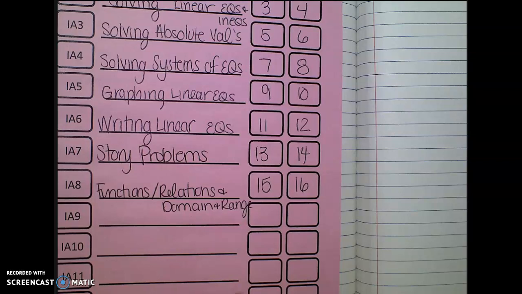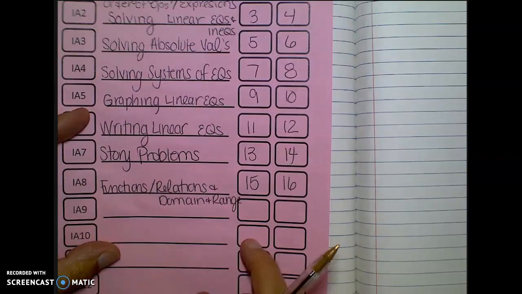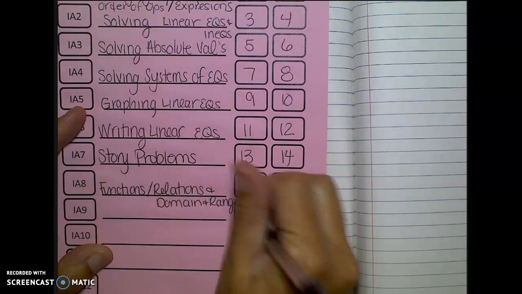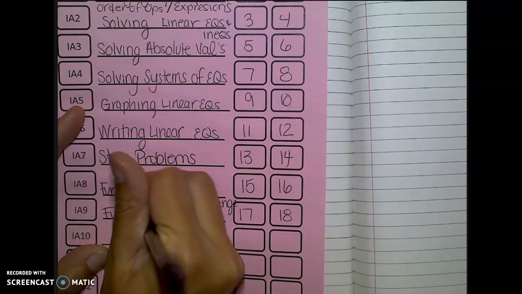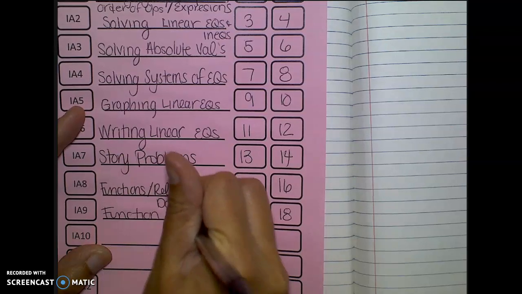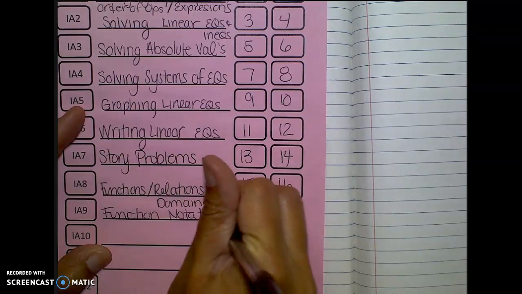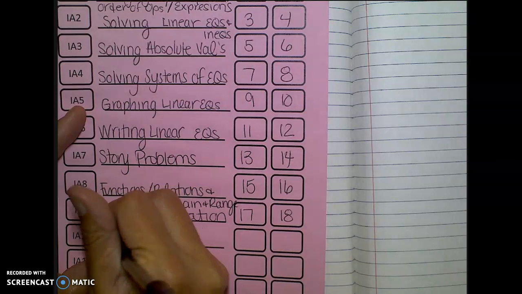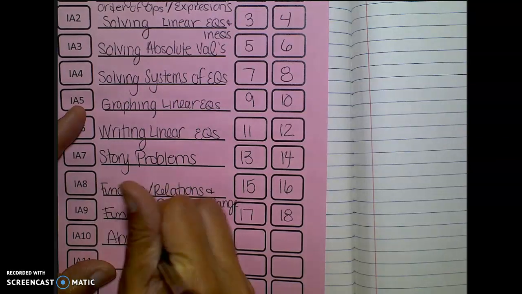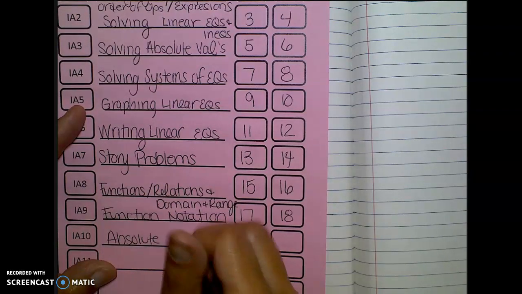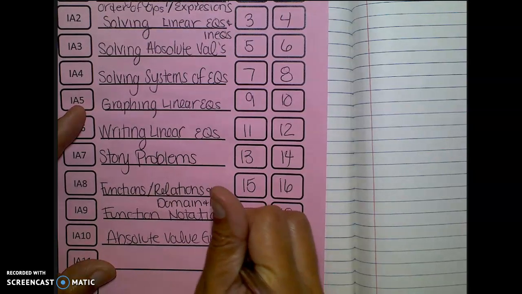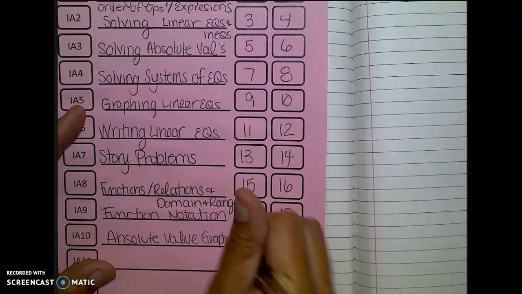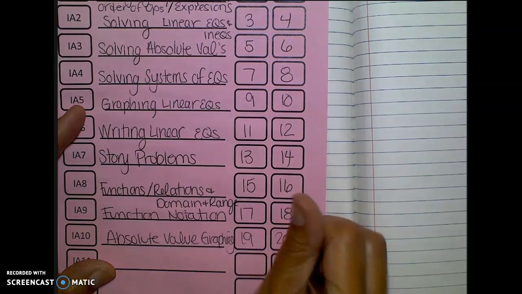Alright guys, I'm actually going to get us a little caught up in the front too of our table of contents. So on 17 and 18 we talked about function notation. And then we're going to talk about absolute value graphing on 19 and 20.